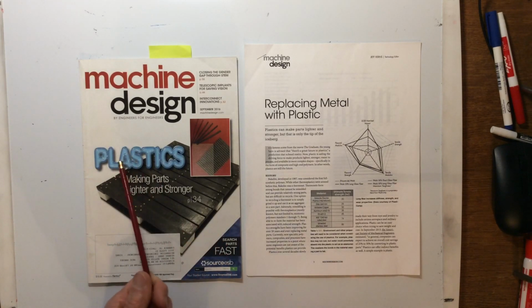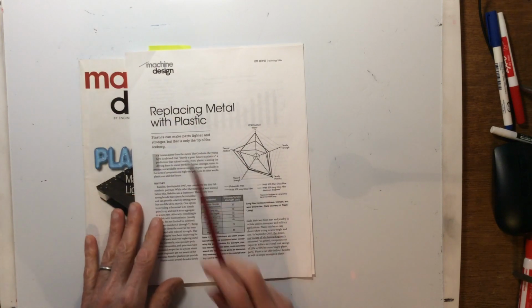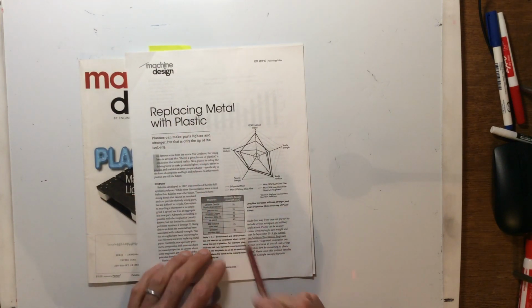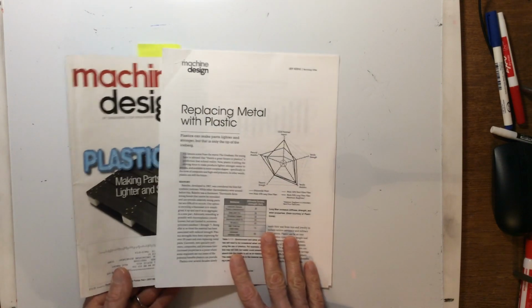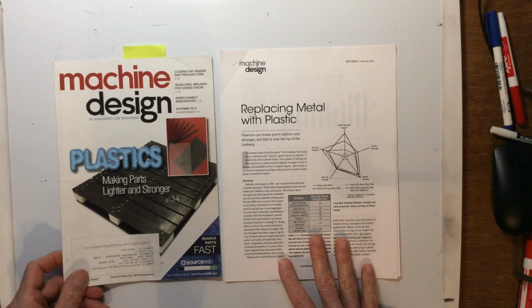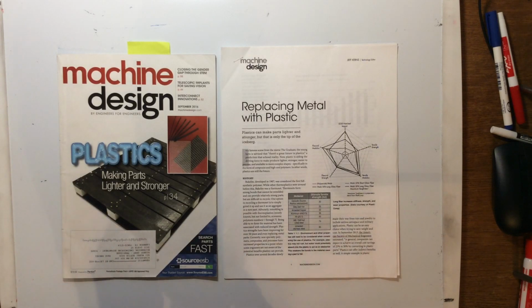And here's a whole issue just about plastics, making plastic parts lighter and stronger. And here's another article in that magazine, replacing metal with plastics. So I mean, it's strong, it's moving as far as the material itself. So do not discount the world of plastics in your overall engineering design material repertoire. You must include some of these polymers and plastics, these thermoplastics, within your design material repertoire when you go out and start thinking about selecting the right material for the right application.